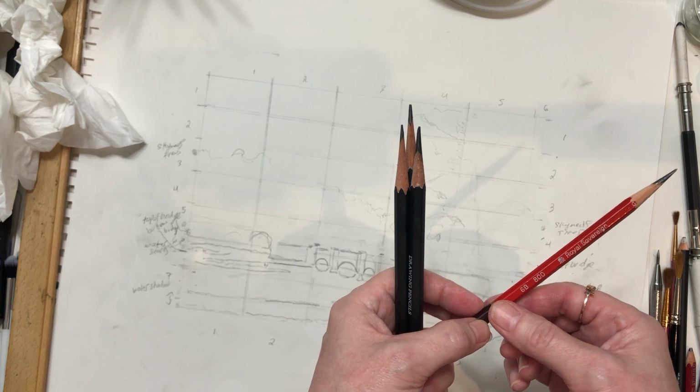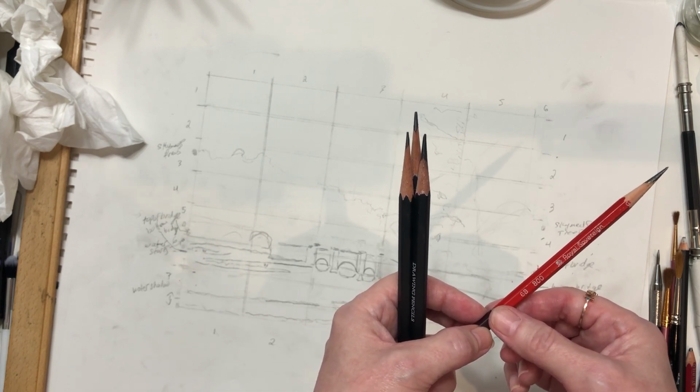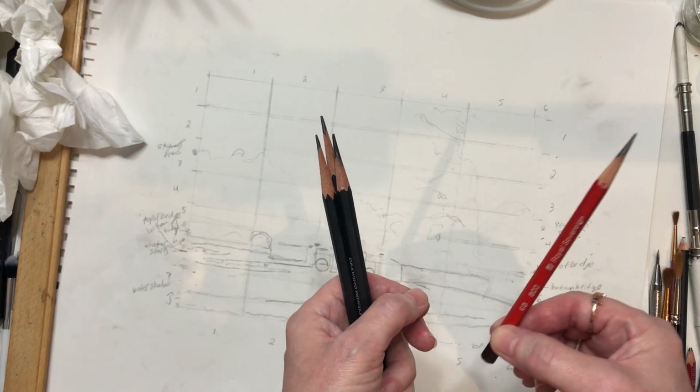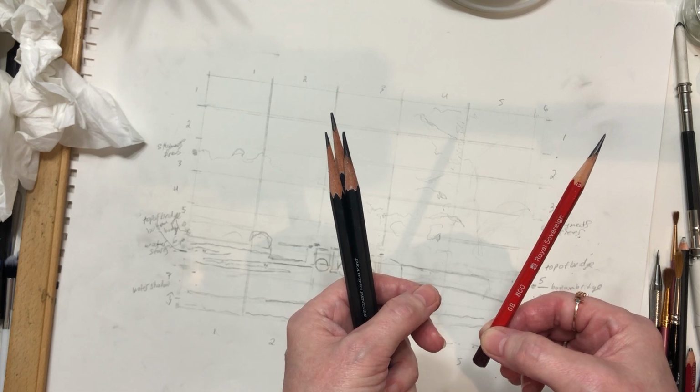For some reason, I think I had worked with it a long time ago, but I took it out again and I said, I'm going to try this pencil. This is absolutely the best pencil I've ever used in my life, probably. Unfortunately, they don't make them anymore.